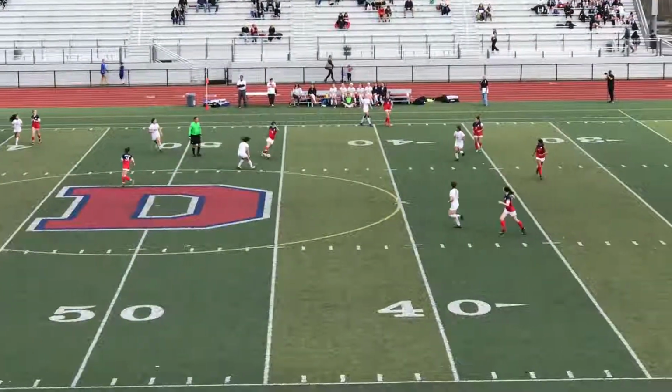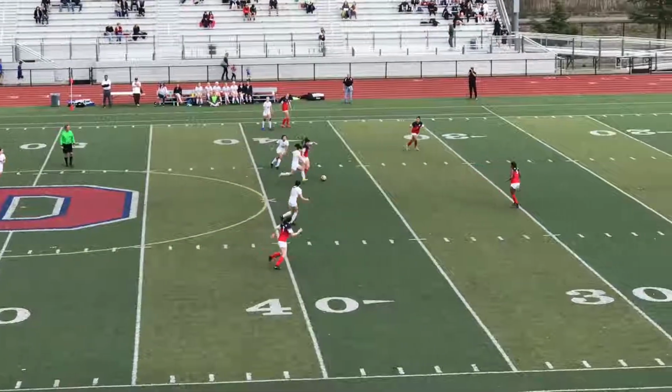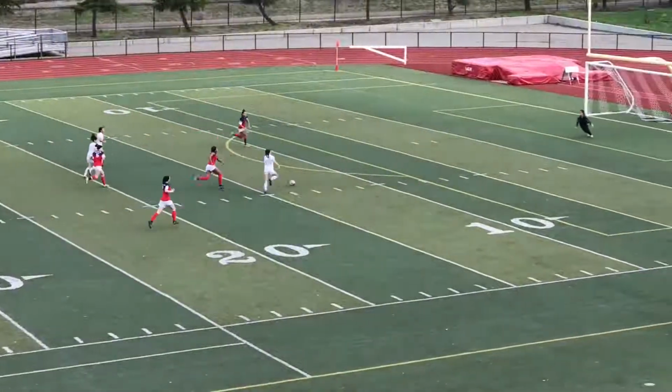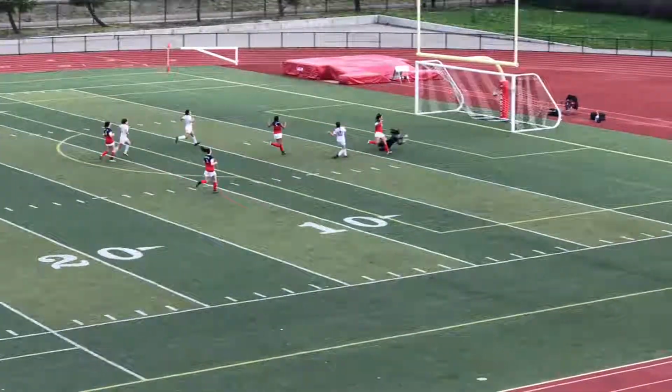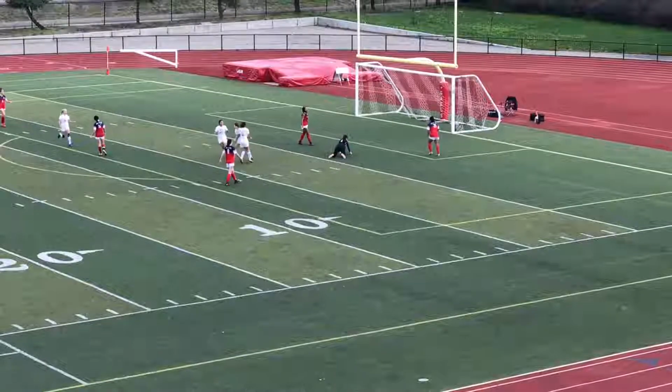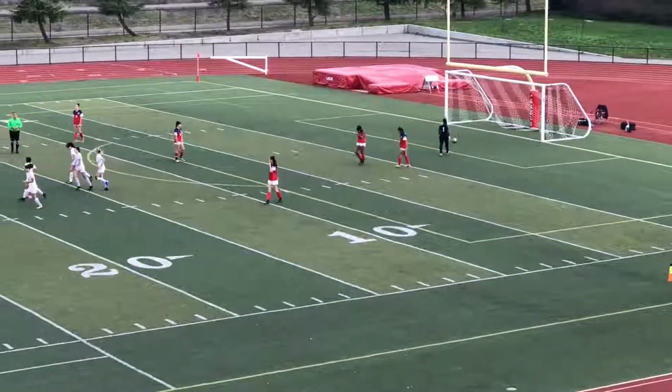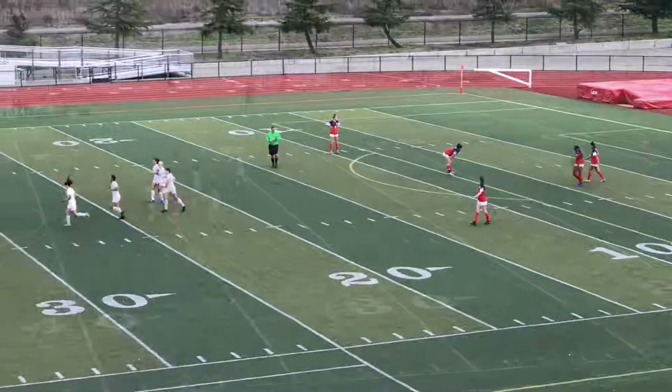Dublin getting ahead on that Windsor throw-in, controlling it. That's taken away by Windsor. Windsor on an attack. And there's goal number 3 for Windsor. And the game getting away from Dublin High now. Scores 3-0.